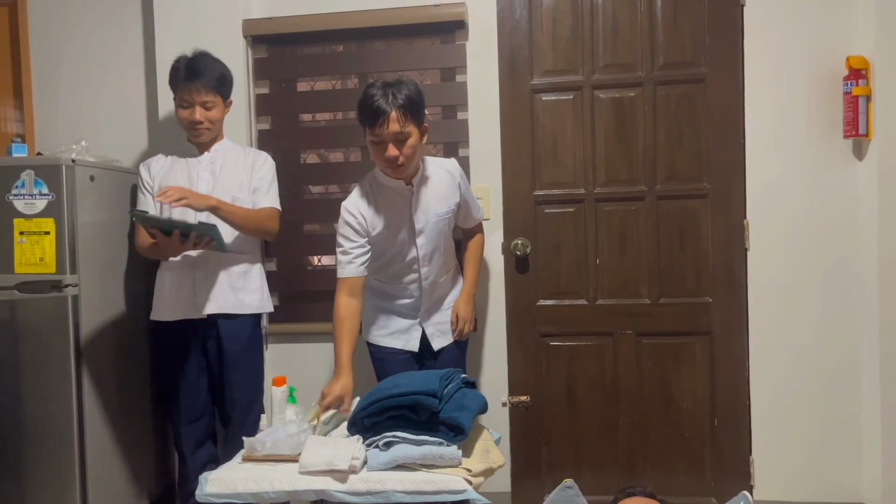Do medical hand washing, and after that, do the aftercare and proceed with the documentation. Proceed to the second procedure, which is the bed bath.